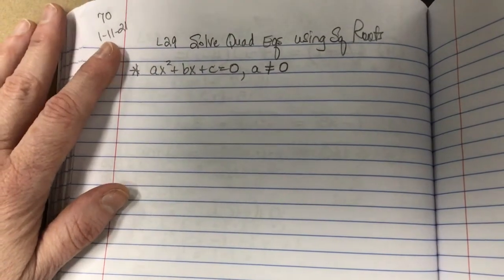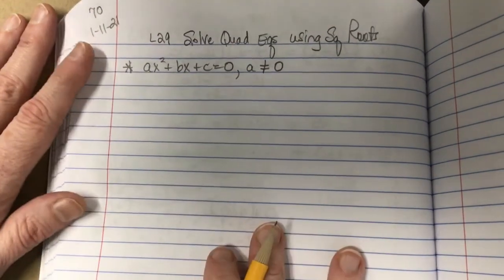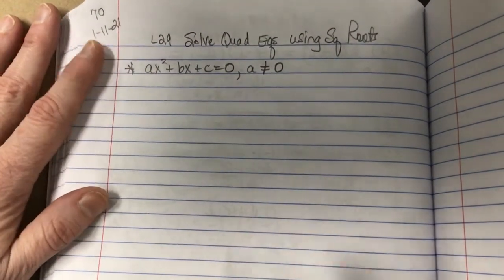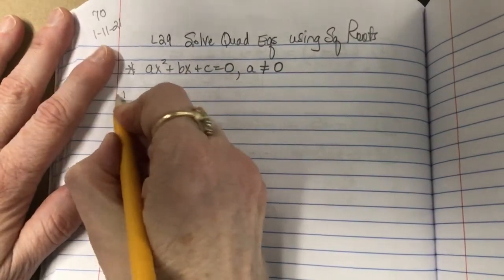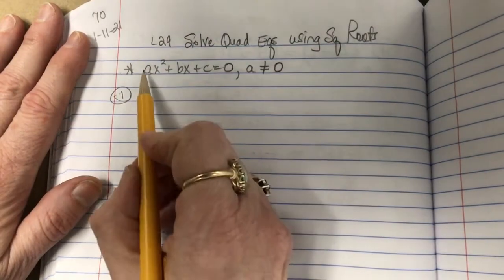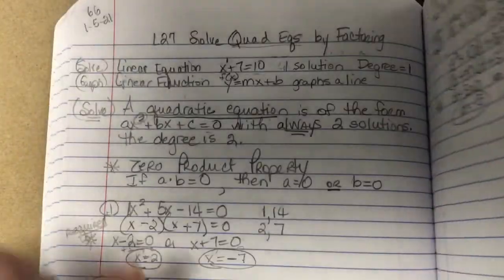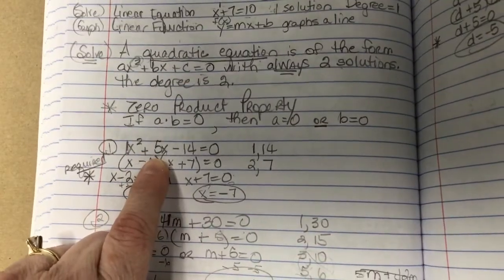Now, I would do that first, but I think I'm going to go ahead and set these up as we go through them. So we're just going to jump into them. They look a little bit different because this is what you have to make them look like. If you remember, they have to be in that format to factor them.